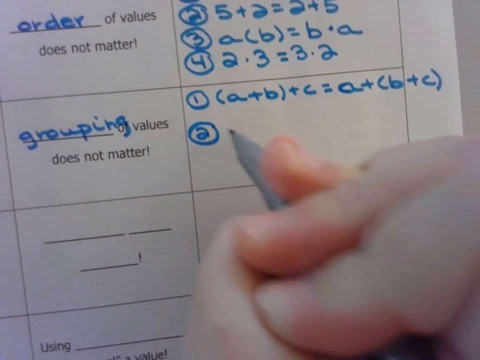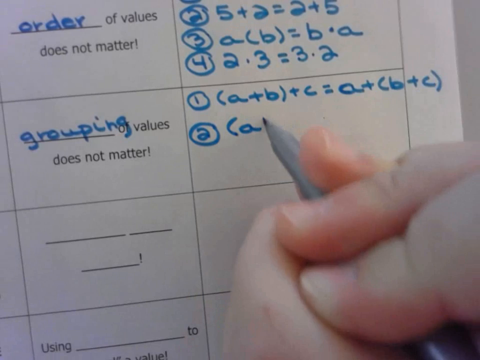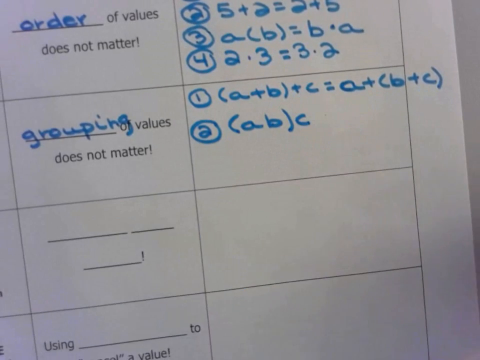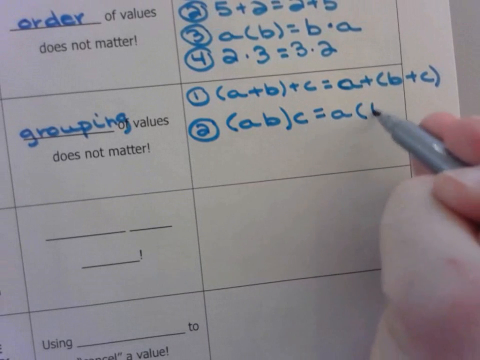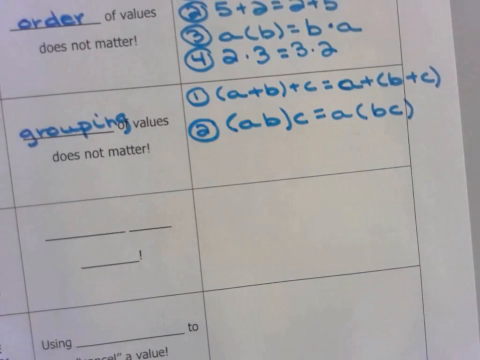If I look at multiplication, if I group A times B and then multiply that by C, that is the same as taking A and multiplying it by B times C. So you have to group different things together. On the left side, I'm grouping A times B together. On the right side, I'm grouping B times C together. They have to be different things that I group together on the left and right side.